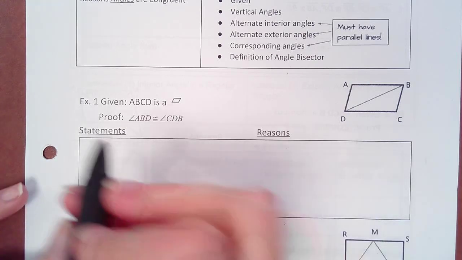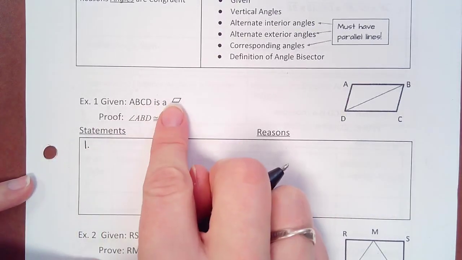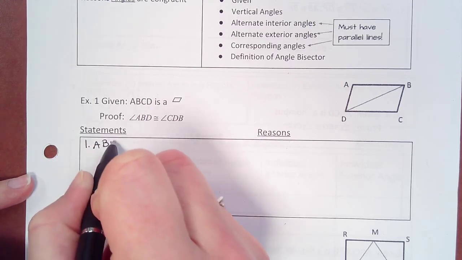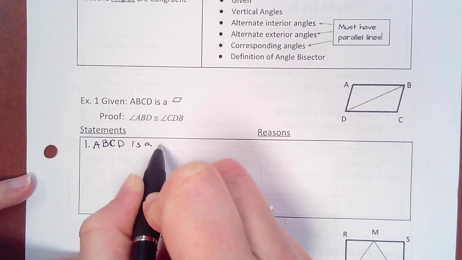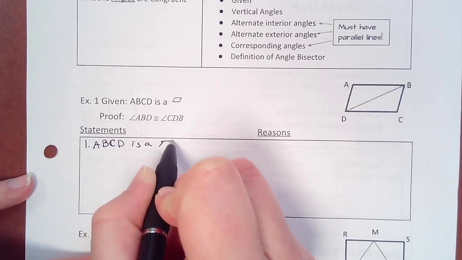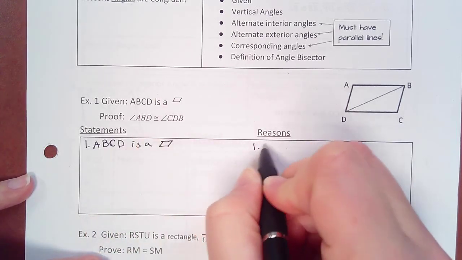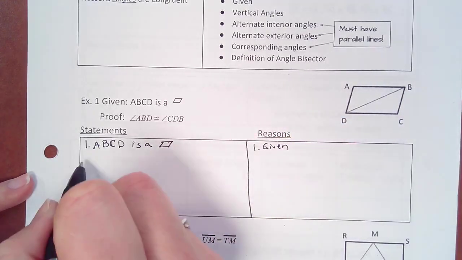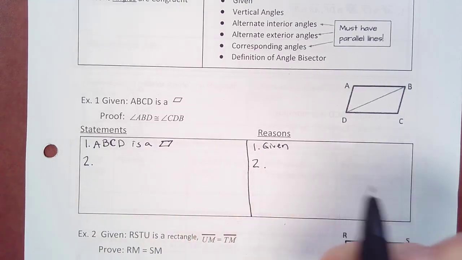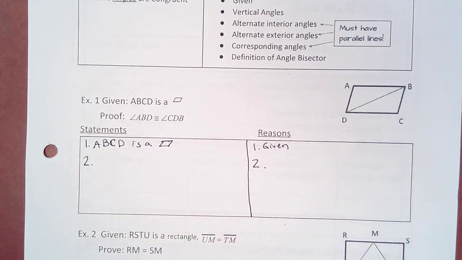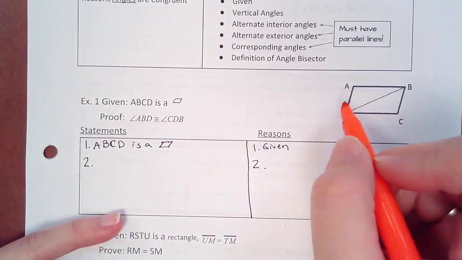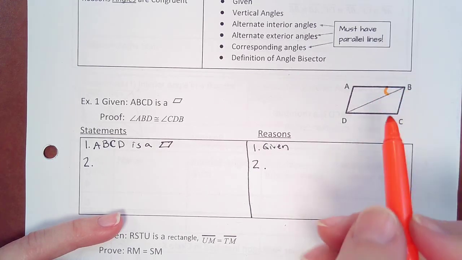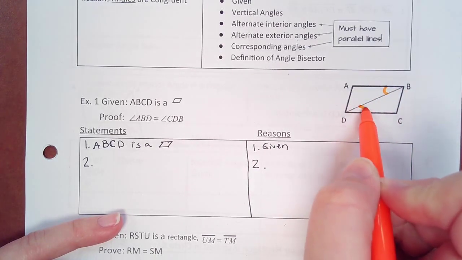In this first step of my proof, it says given ABCD is a parallelogram. We don't have to write out the word, we can use this symbol, given. If we want to divide this up, we can. Step 2. I'm ultimately trying to prove, I'll highlight it, angle ABD, this angle here, is congruent to angle CDB, this angle here.